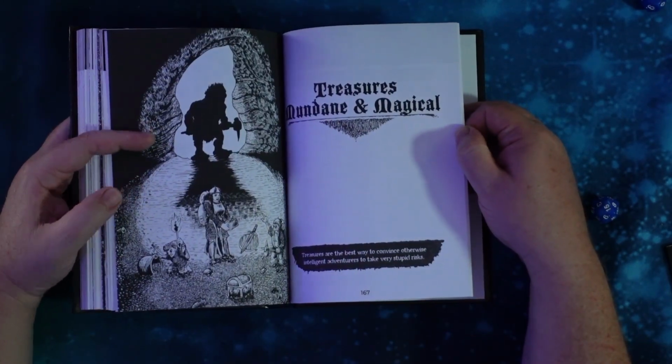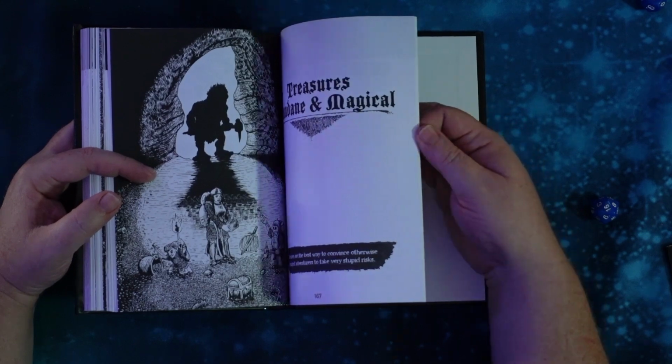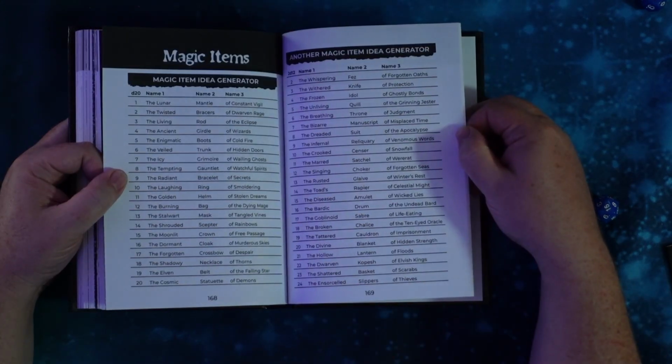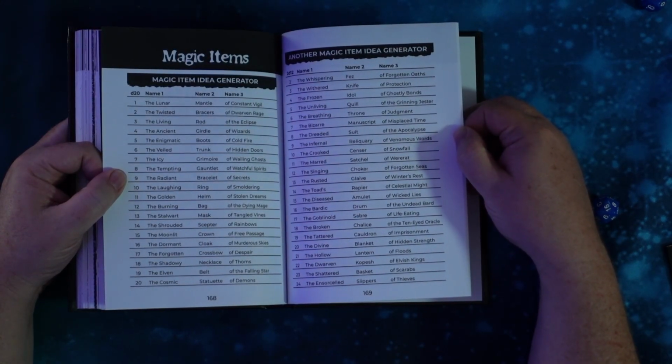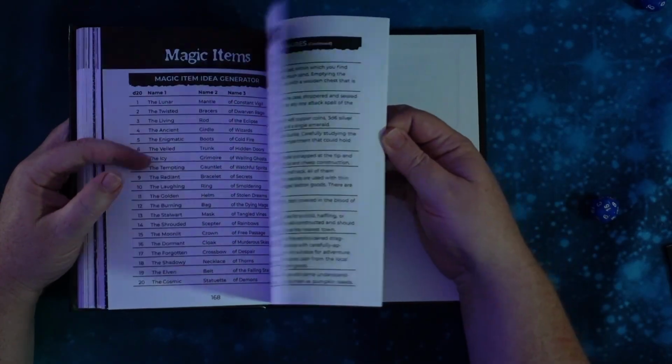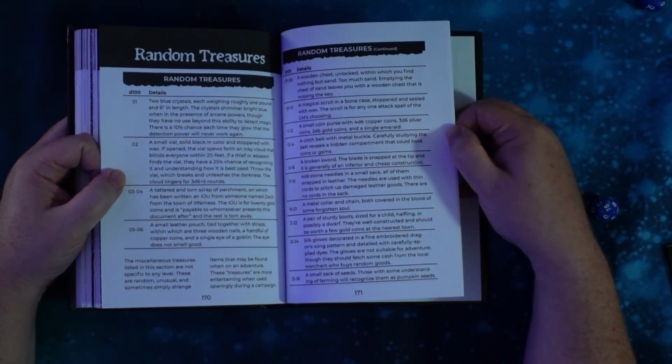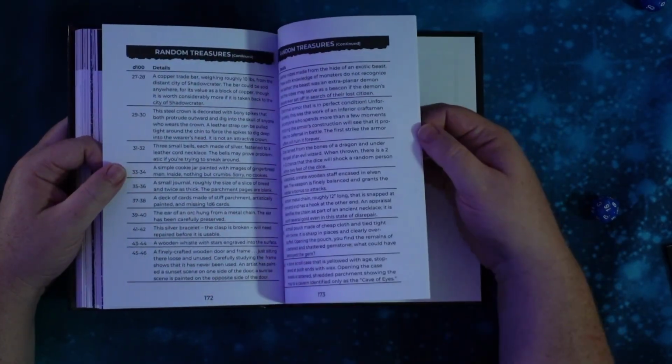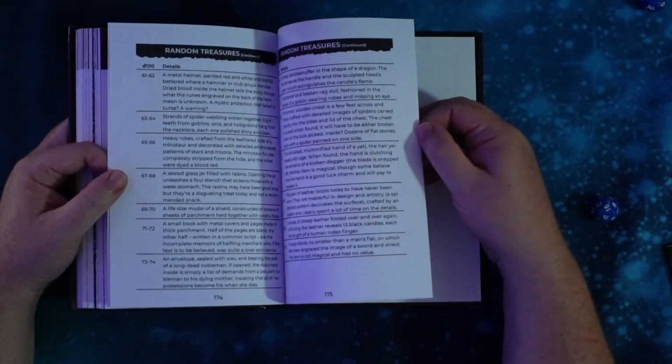Then we move into the last section, which is the treasures mundane and magical. We have another magic item idea generator, followed by random treasures. And these are just a bunch of miscellaneous random treasures.